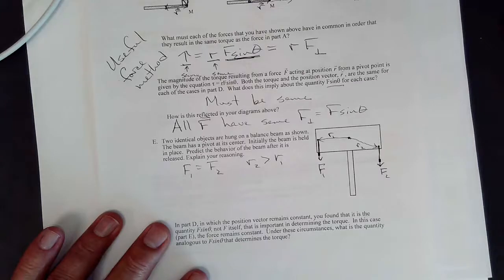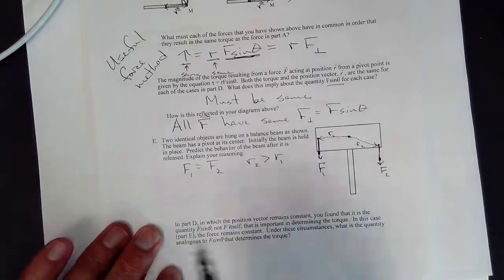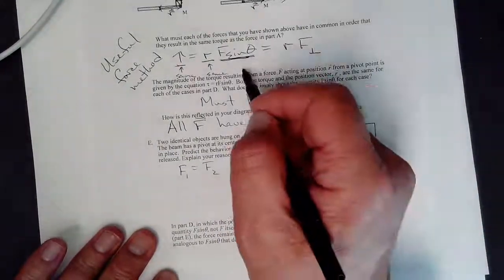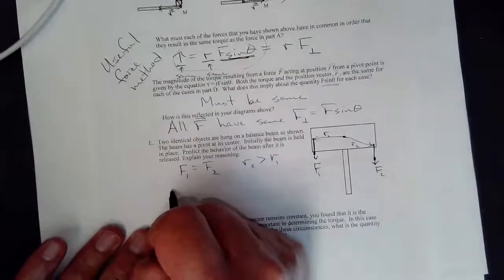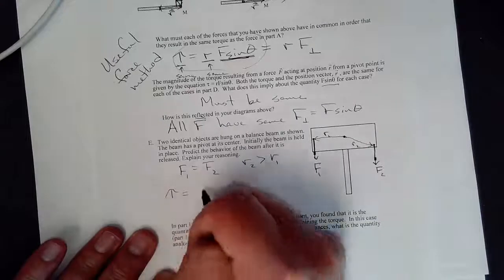And so if we look at our equation for torque again, and this time I'm going to write it as F R sine theta.